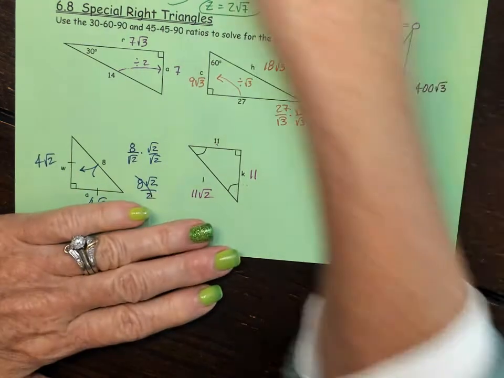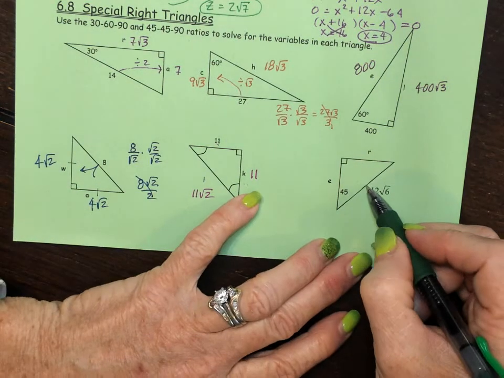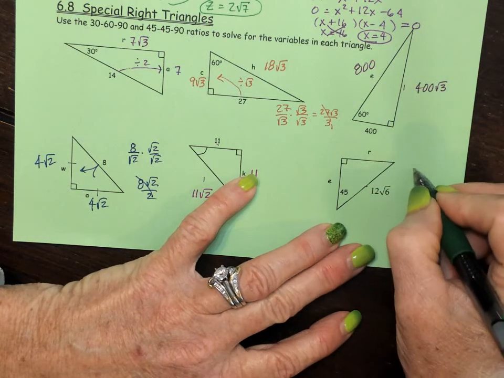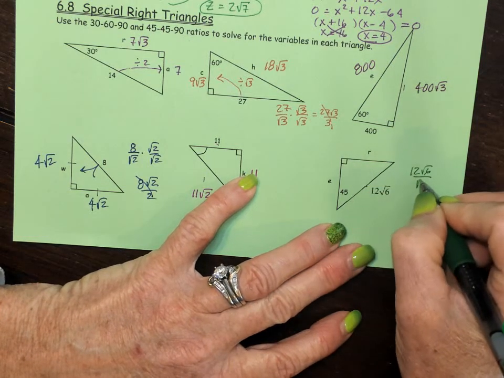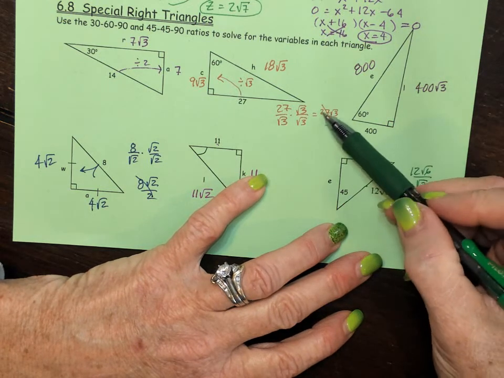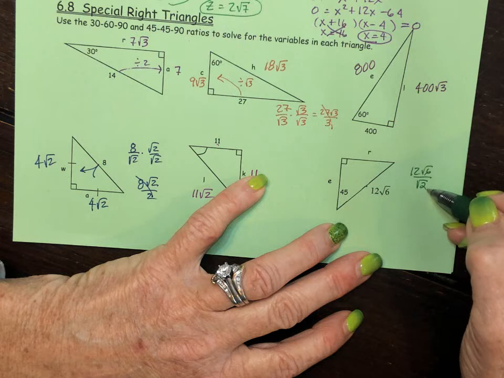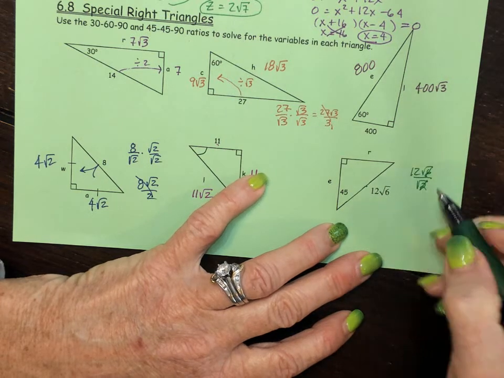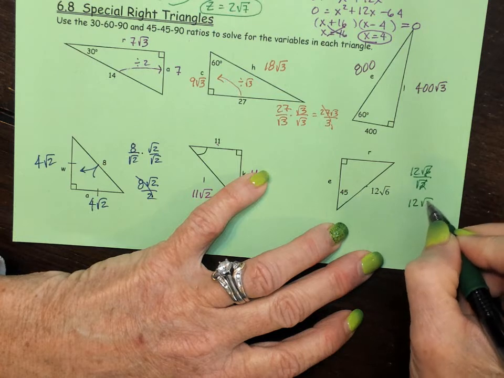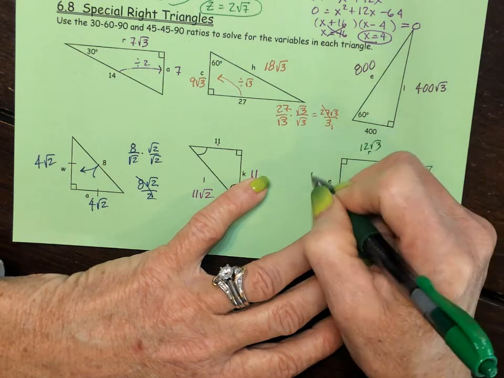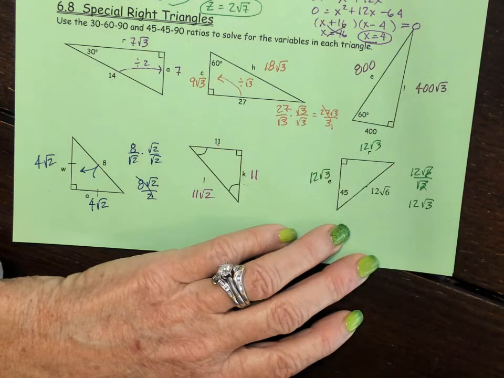On this last one over here, we're on the hypotenuse in a 45, 45, 90. We'll have to divide by the square root of 2. And just like you can simplify things outside of a radical, you can simplify numbers inside of a radical. So the 6 and the 2 simplify out, and we get 12 square root 3. That's the legs. And there we are.